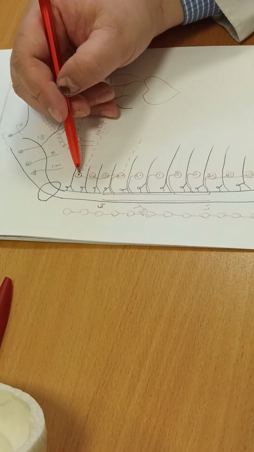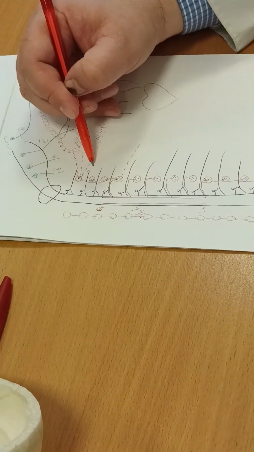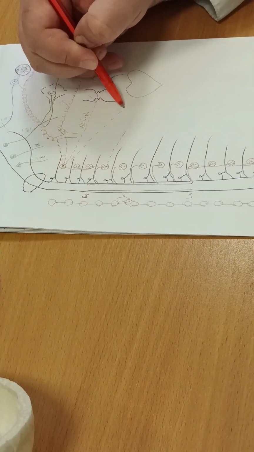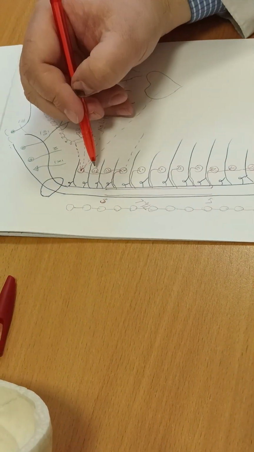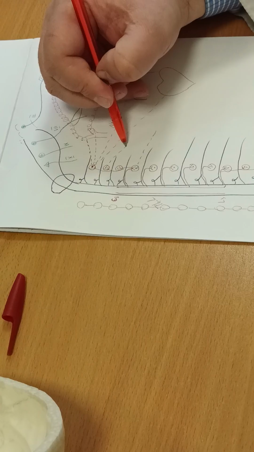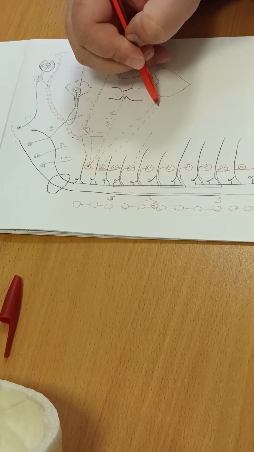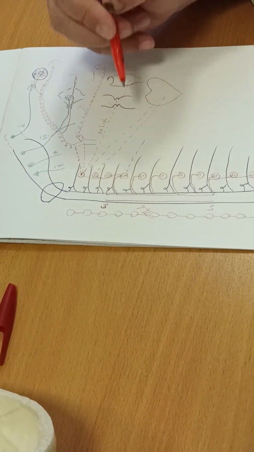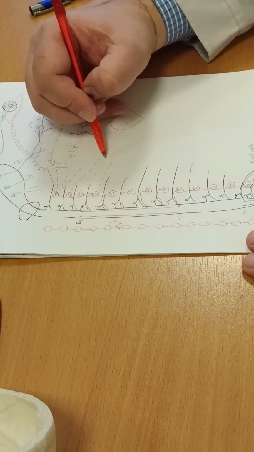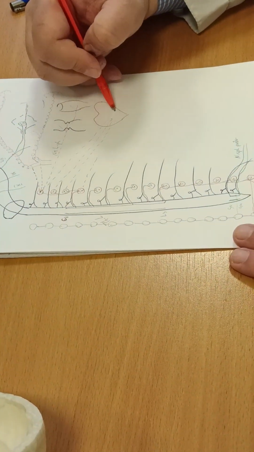Then superior cervical ganglion gives nervus cardiacus cervicalis superior. From middle cervical ganglion, nervus cardiacus cervicalis medius. Okay. From inferior, nervus cardiacus cervicalis inferior.